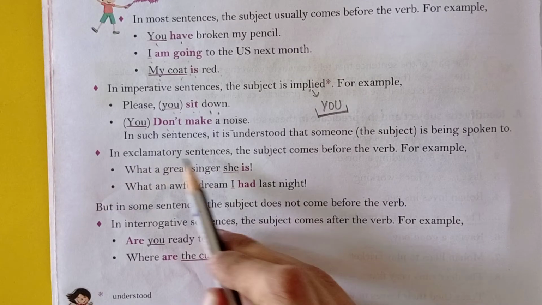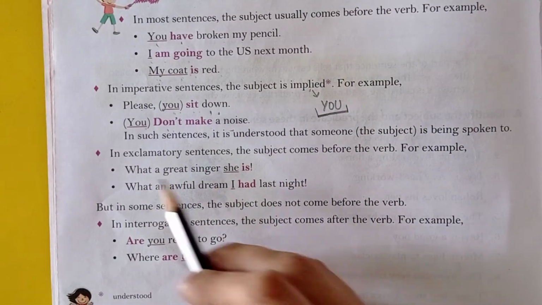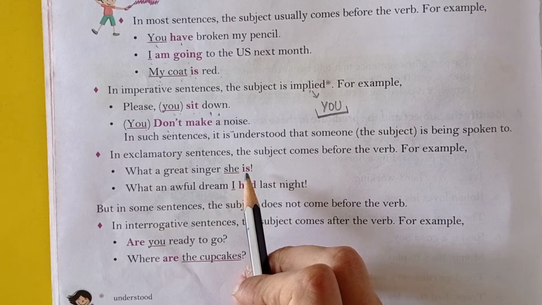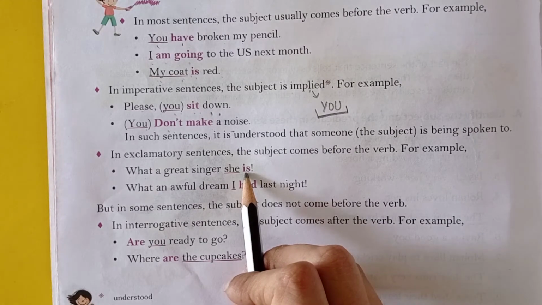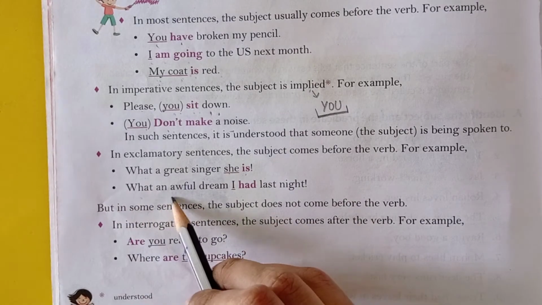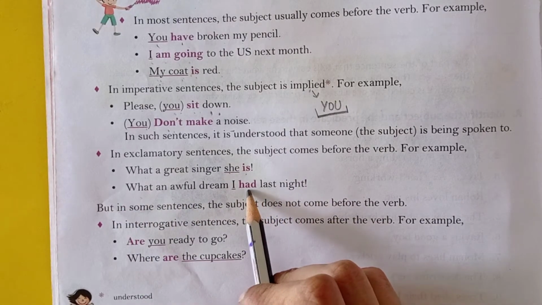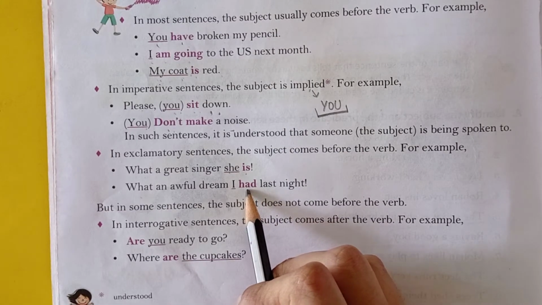In exclamatory sentences, the subject comes before the verb. For example, what a great singer she is. Now this is an exclamatory sentence. Form of verb is and the subject comes before the verb. So the subject will be she. What an awful dream I had last night. The form of verb is had and the subject comes before the verb. So the subject is I.